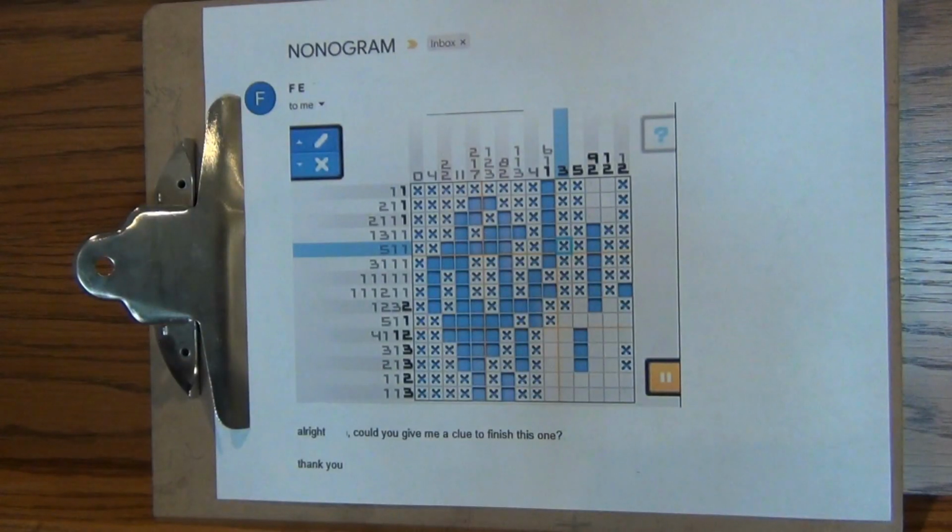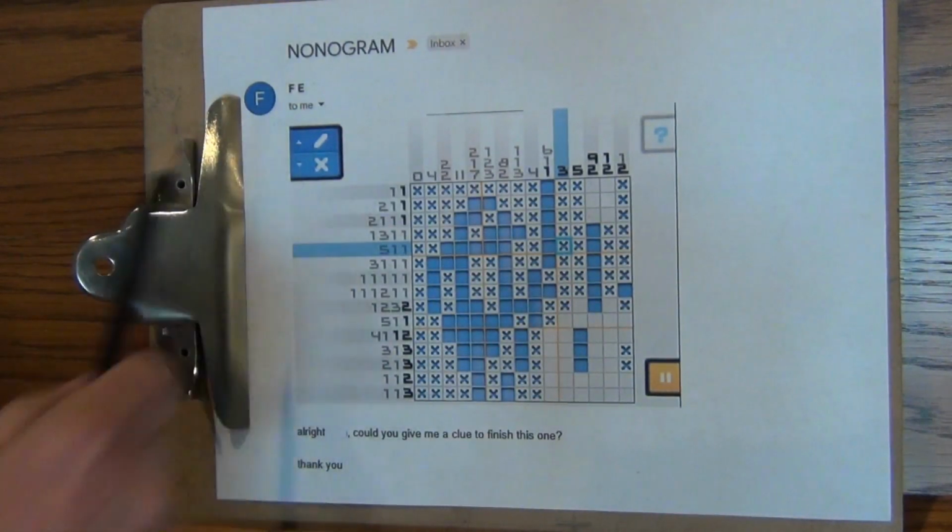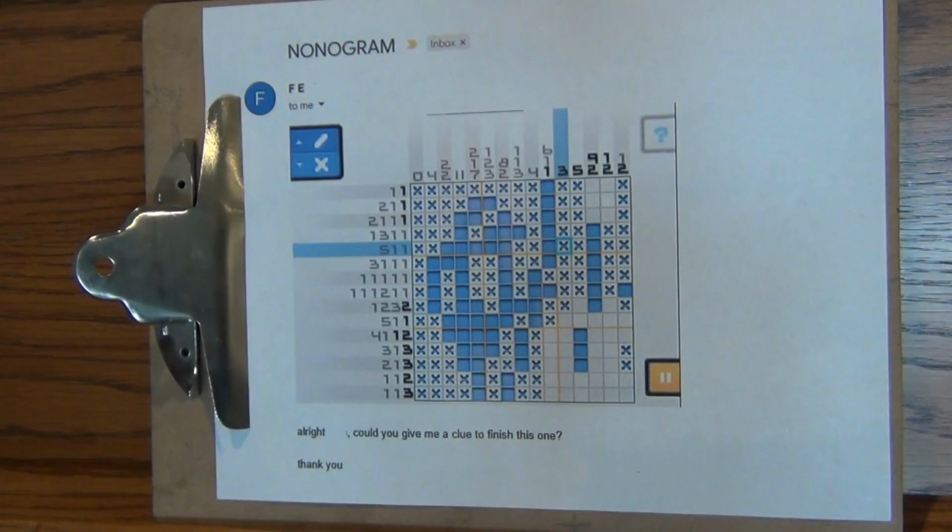Right, I had a viewer, initials FE, send me a screenshot of a nonogram that he was stuck on. He wrote, "All right, could you give me a clue to finish this one?" So he put it in there a couple months ago. I don't check my email very often, but anyway, I got to it yesterday and I thought I'd show it to you.